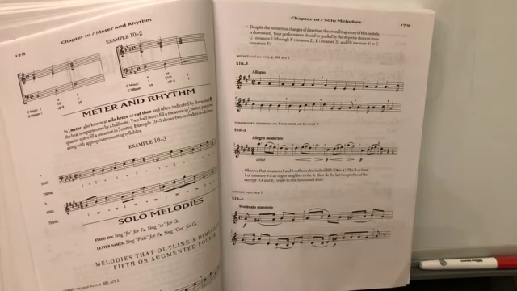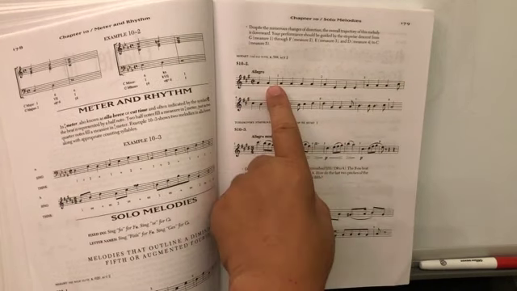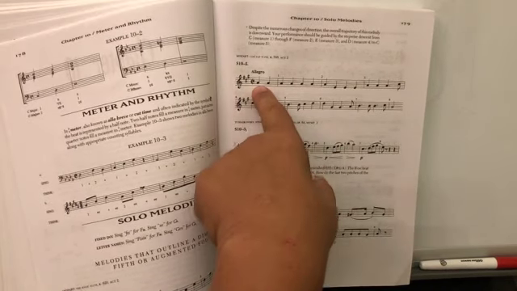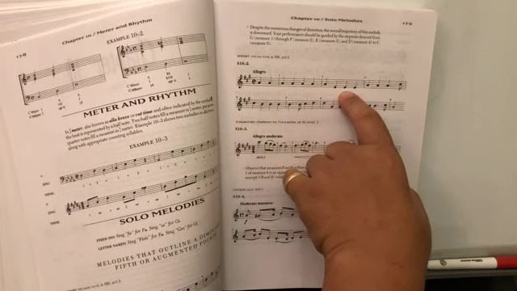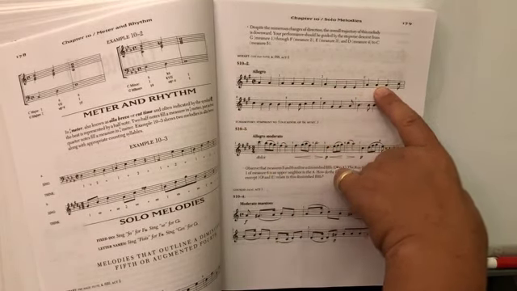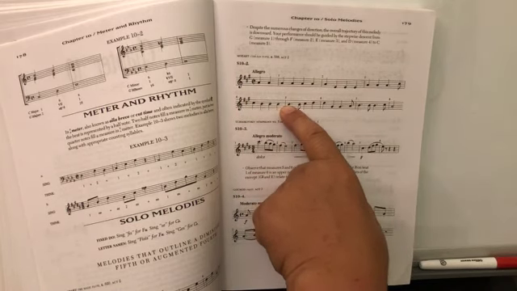Number 2. So this goes fast, but before we even get there, let's forget about all these little skippy notes and just go do, do, do, so, so, so, do, mi, mi, re, re. Don't worry about this.